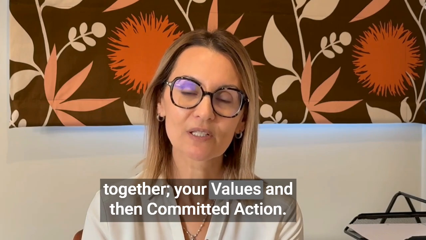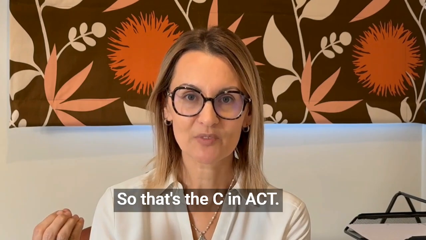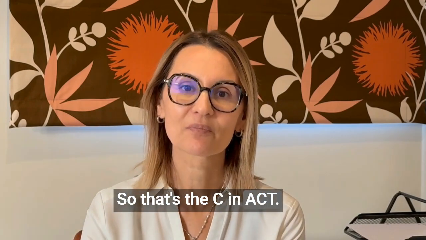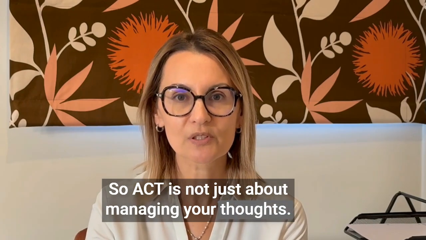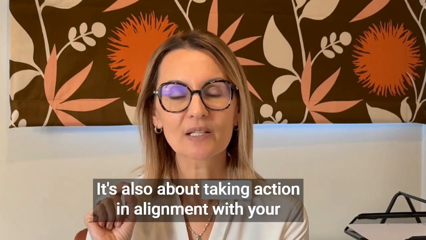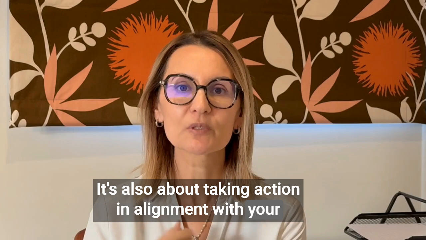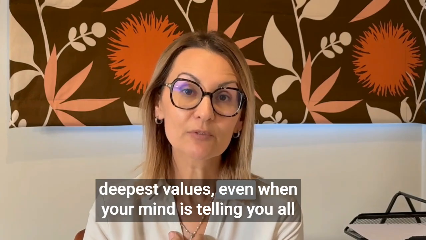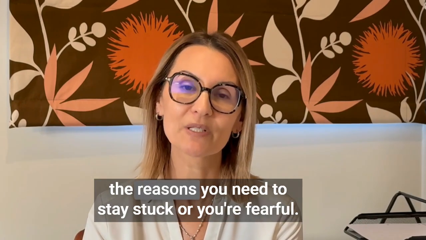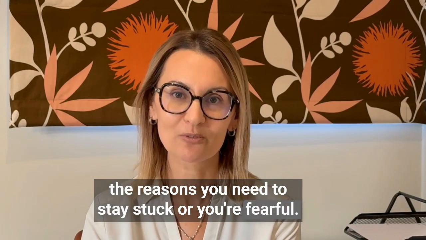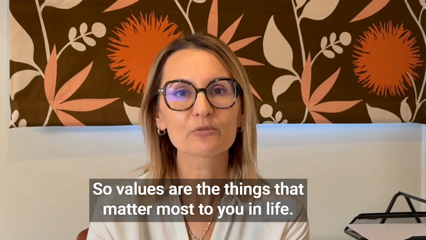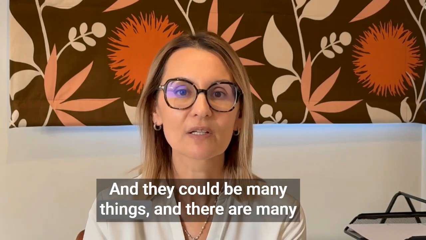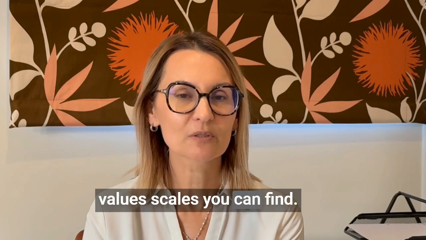Your values and then committed action. So that's the C in ACT. So ACT is not just about managing your thoughts. It's also about taking action in alignment with your deepest values, even when your mind is telling you all the reasons you need to stay stuck or you're fearful. So values are the things that matter most to you in life, and they could be many things, and there are many value scales you can find.